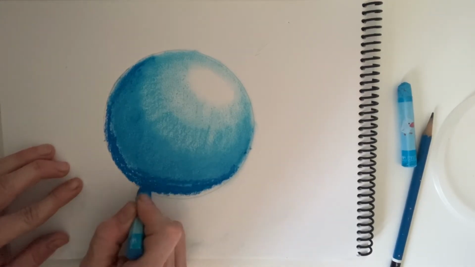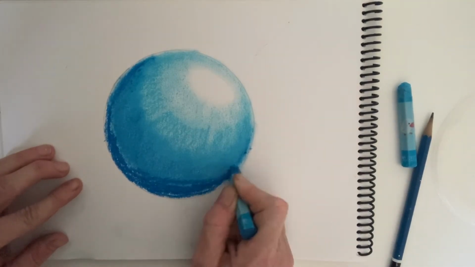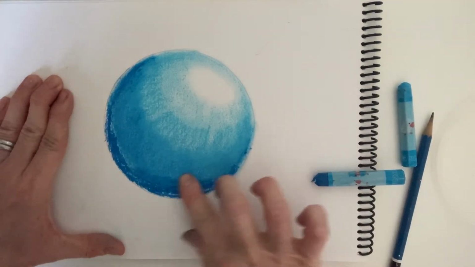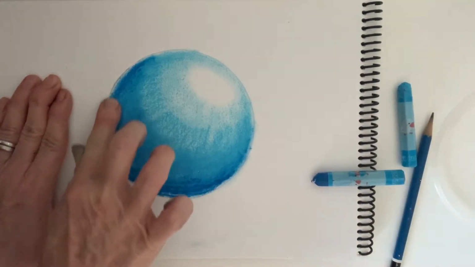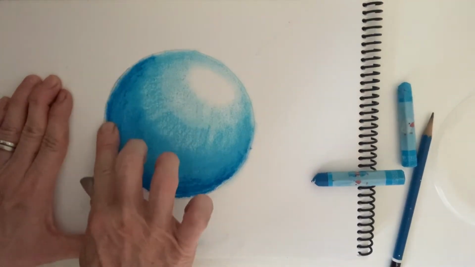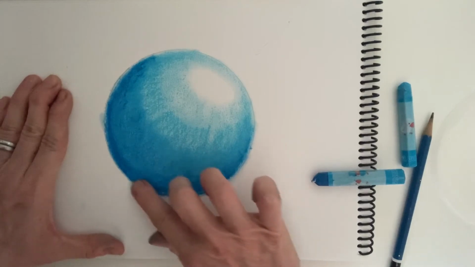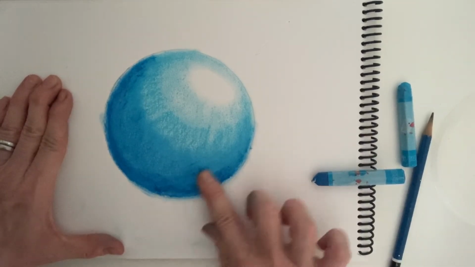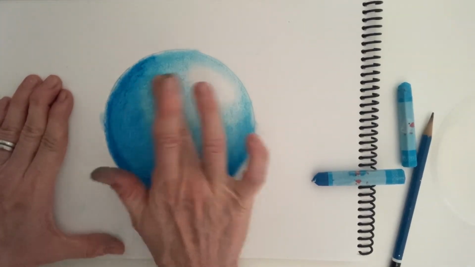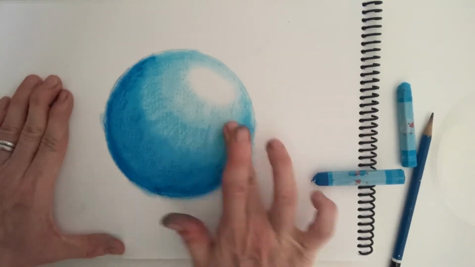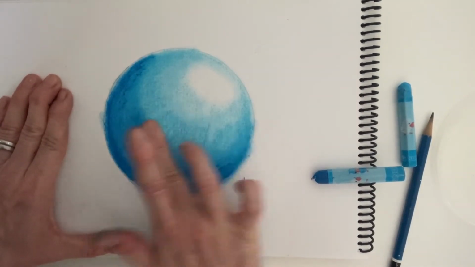I'm going to be very careful as I go to the edge and then just blend it. Just like that. I'll just smudge that out a little bit because I can see the marks a little bit too much, so I'm blending that out.